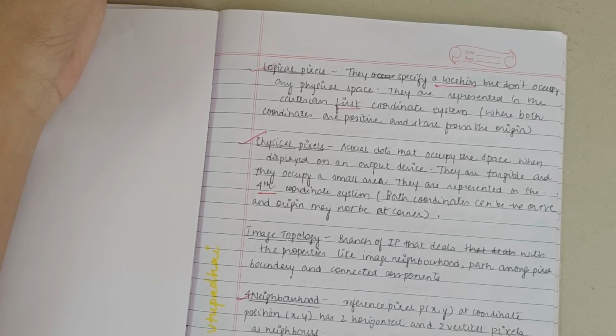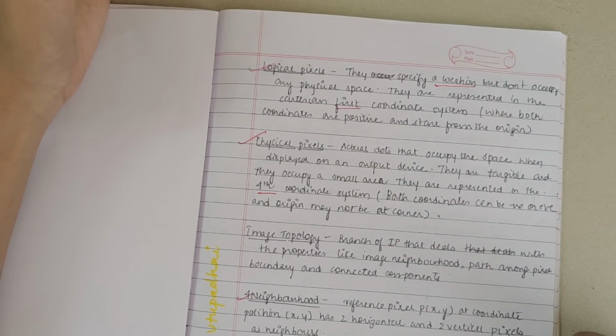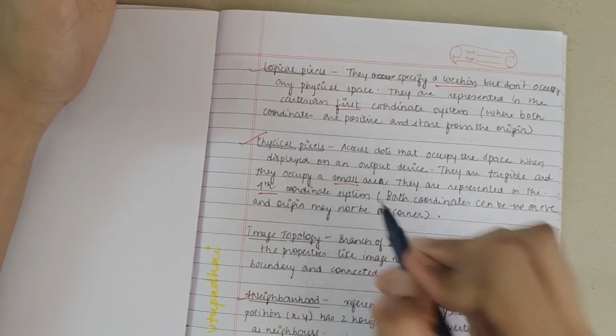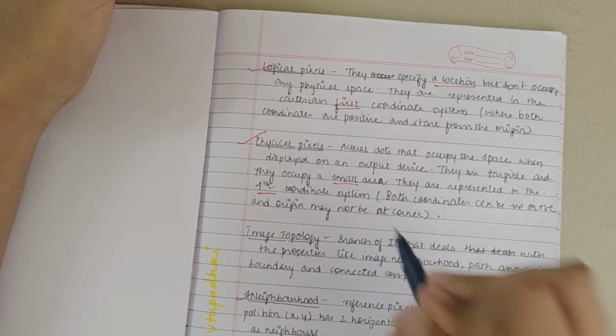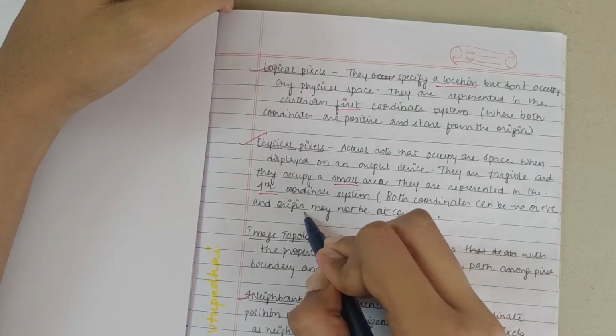Next, we have physical pixels. The physical pixels are nothing but the actual dots that occupy space when they are displayed on the output device. They are tangible and occupy a very small area. They are represented in the fourth coordinate system, where coordinates can be either positive or negative, and the origin may not be in the corner.